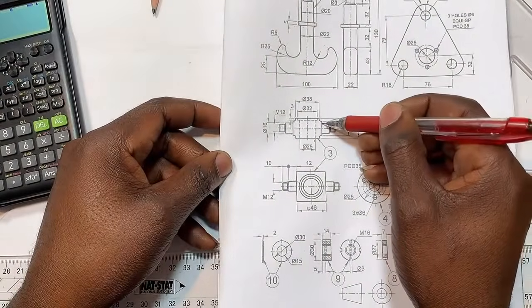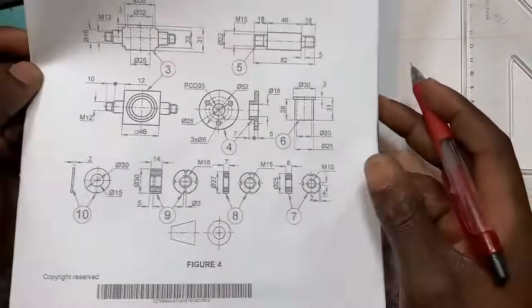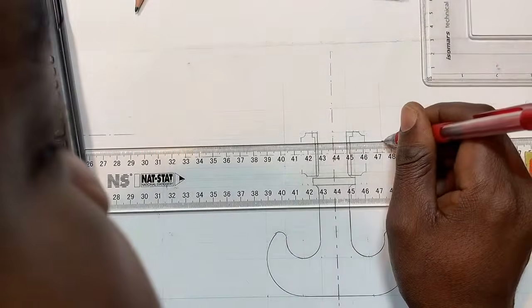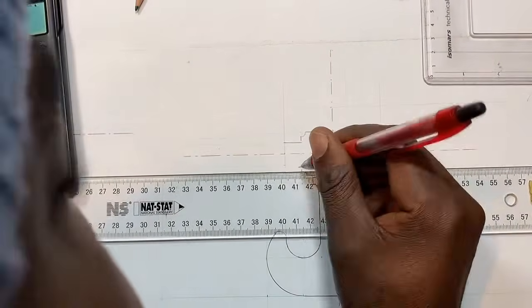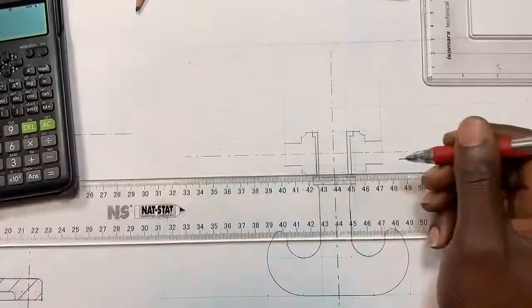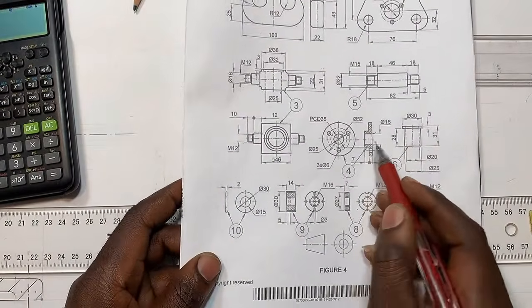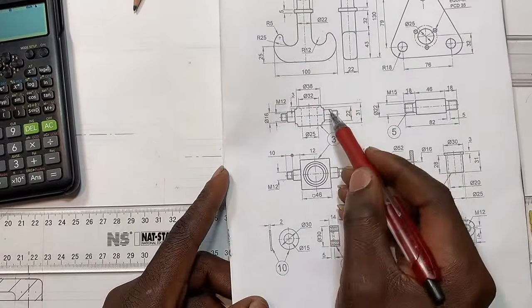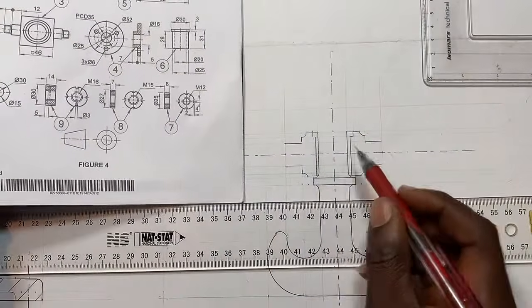From here till here is 12 mm. So this one, I'm quite sure it's going to be solid, which is going to be the inside of item 4, this one already. At the same time I'm drawing this one with a thickness of 12, remember I've already recorded from here till here.